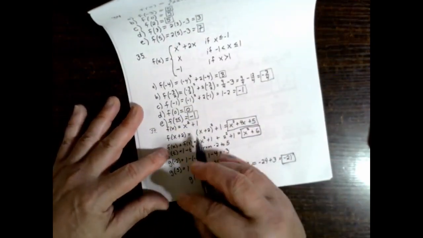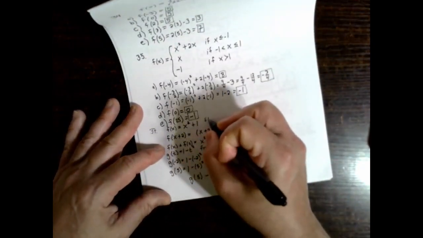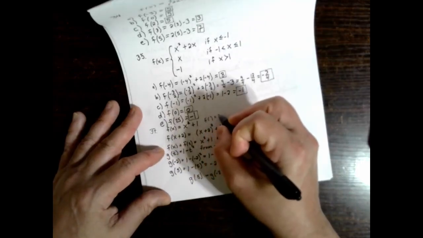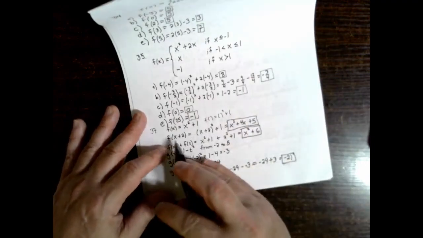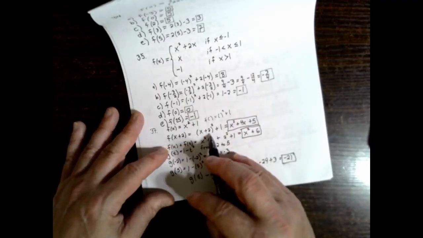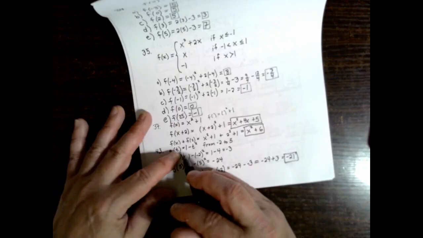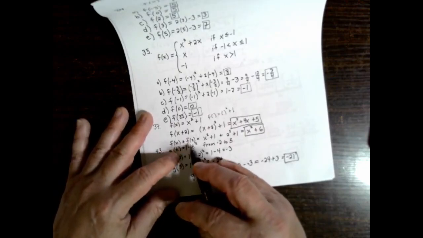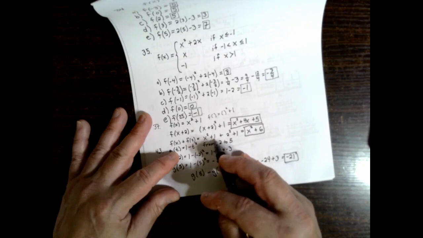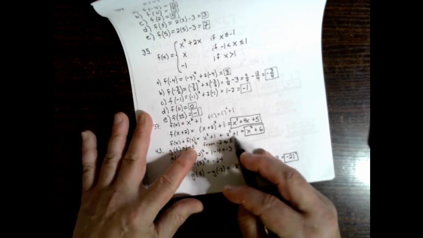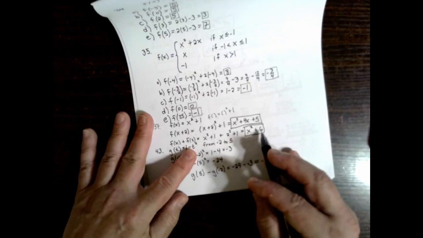And now this one gives you the function, which is f of blank equals blank squared plus 1. So f of x plus 2 equals x plus 2 squared plus 1. And f of x plus f of 2, well, f of x is just x squared plus 1, we know that. F of 2 is just 2 squared plus 1. And when you simplify all that down, you get this.